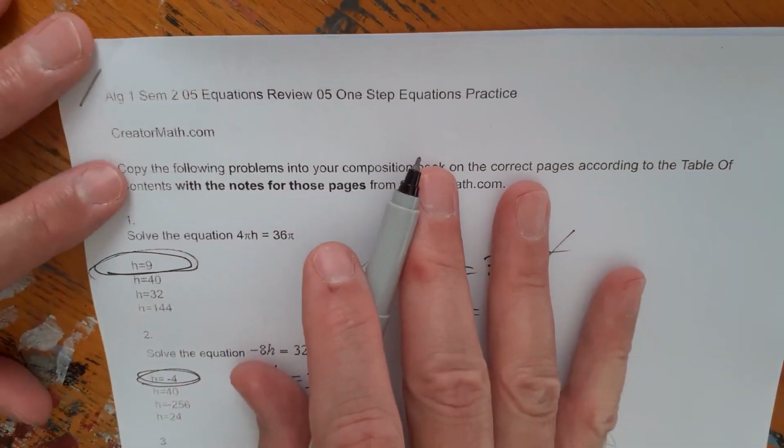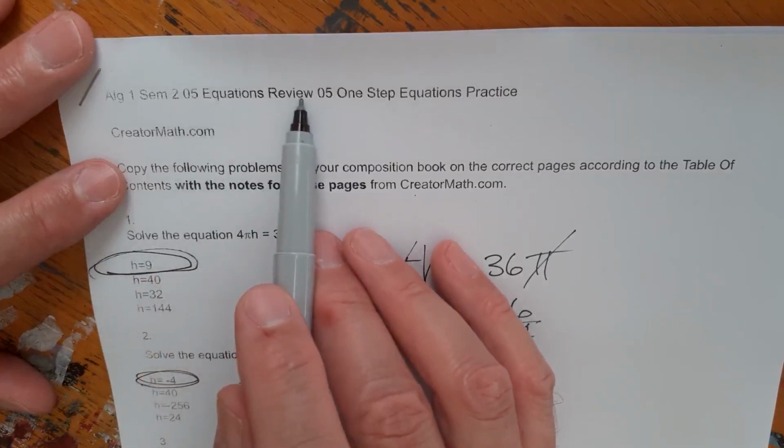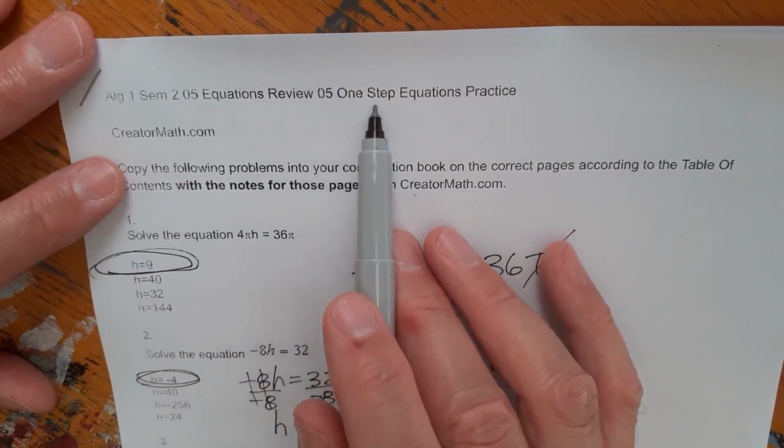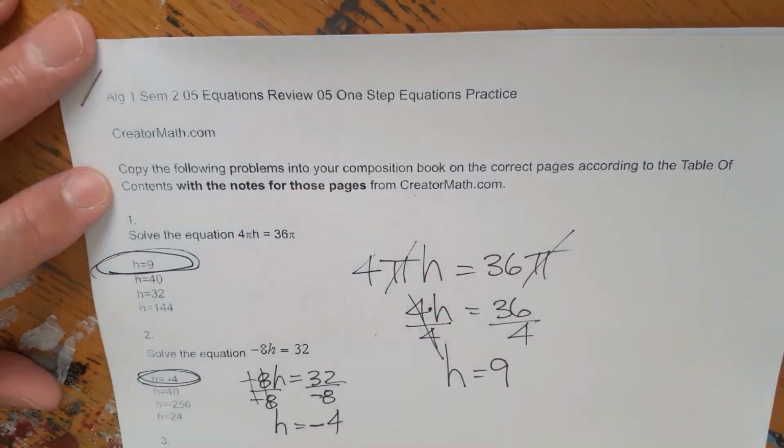Follow the title of this, Algebra 1, Semester 2. It's the 5th unit called Equations Review, and it's the 5th lesson called One-Step Equations Practice, and it's on creatormath.com under the Algebra 1 tab.